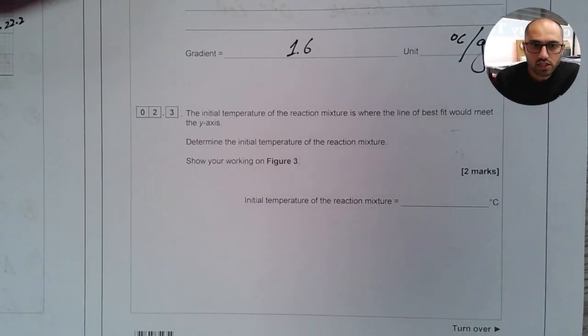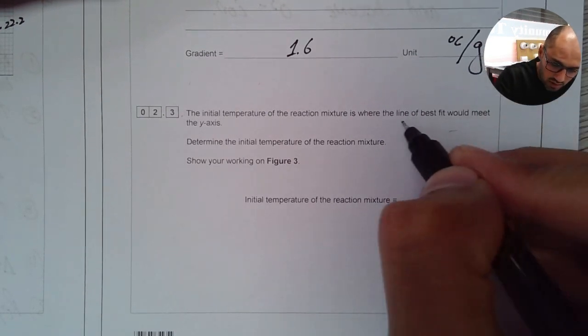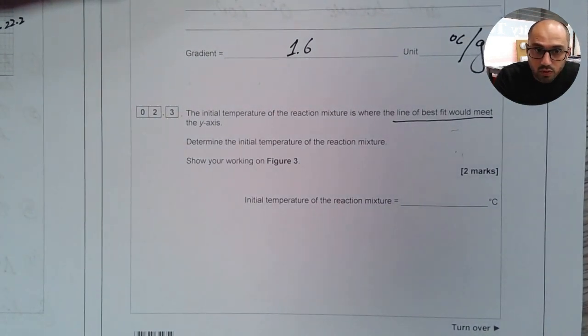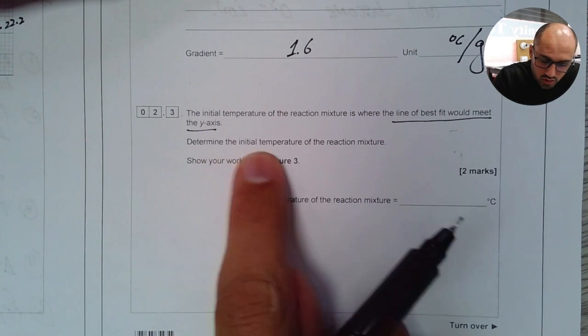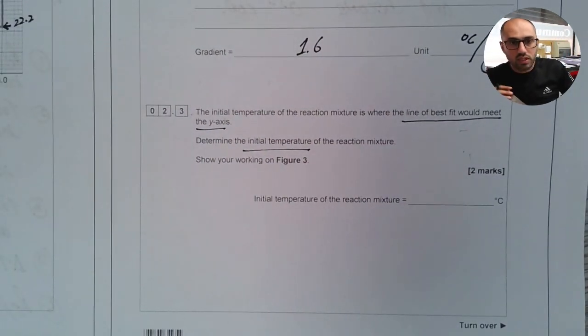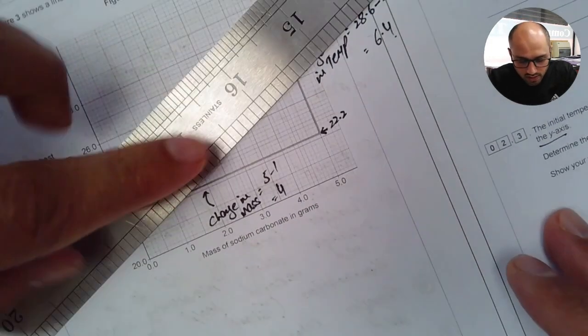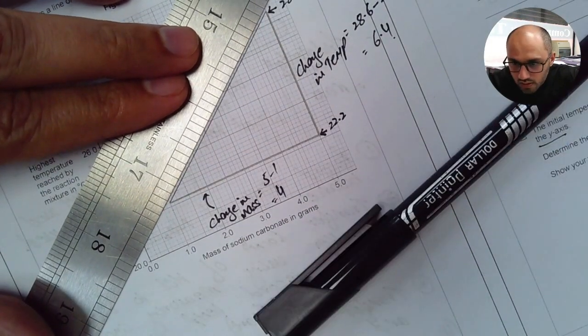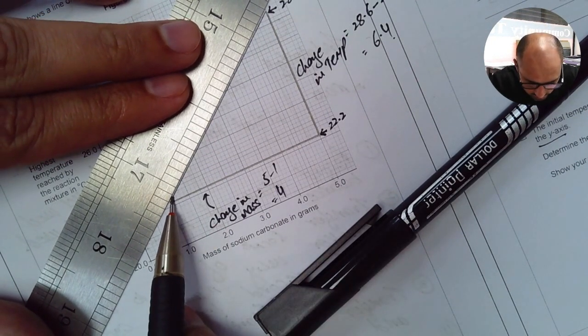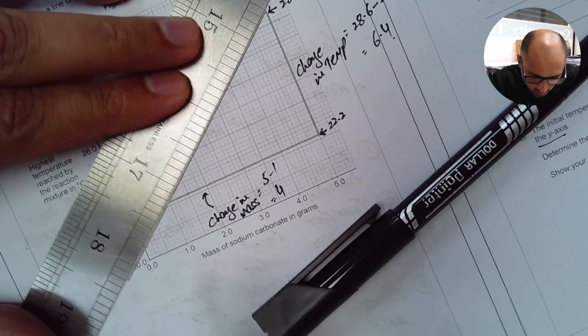Next part says the initial temperature of the reaction mixture is where the line of best fit would meet the y-axis. Determine the initial temperature of the reaction. So the line of best fit would meet the y-axis. To work that bit out, what we will need to do is extend the line backwards until it crosses the y-axis. If I extend this line backwards, it will cross the y-axis here.